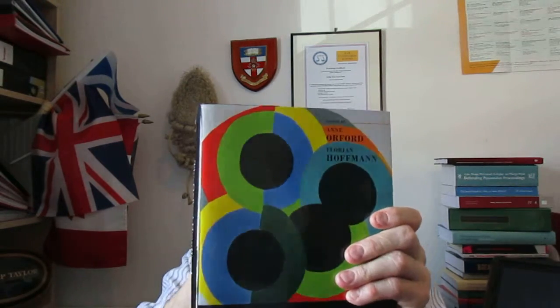Today I'm looking at an excellent book from Oxford University Press. It's one of their handbook series. This is the Oxford Handbook of the Theory of International Law. It's this book here. It's a very heavy book. You can see it's a substantial book.